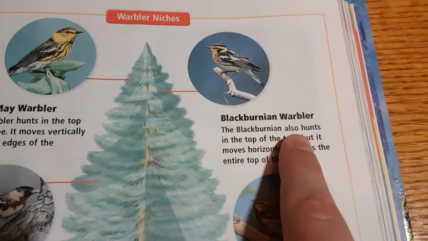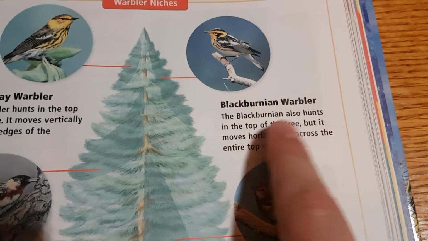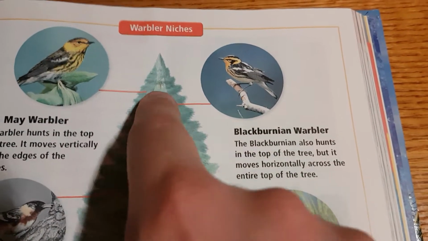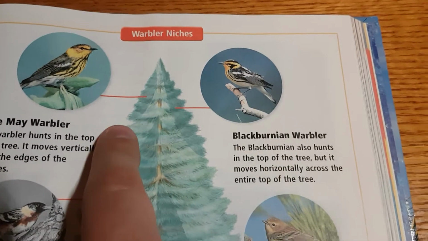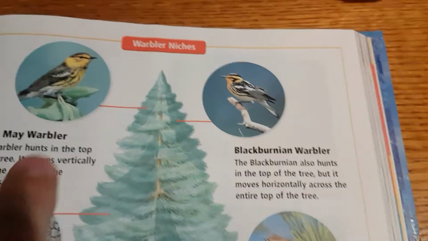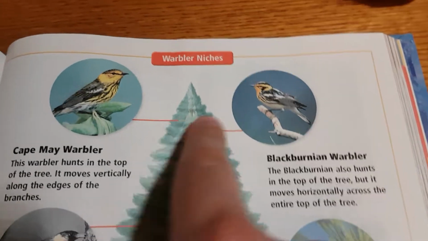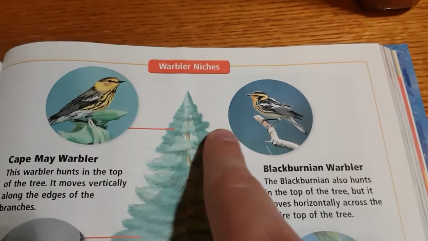Blackburnian warbler. The Blackburnian also hunts in the top of the tree, but it moves horizontally across the entire top of the tree. So it runs in towards the center, and then runs back out to the edge, and it's going back and forth. This one's going up and down on the outsides. This one's going left, right, in and out, back and forth inside the trees.